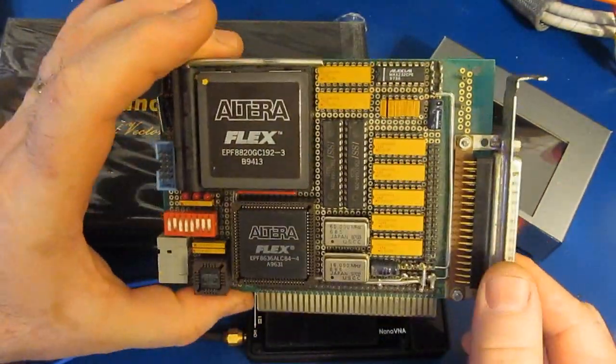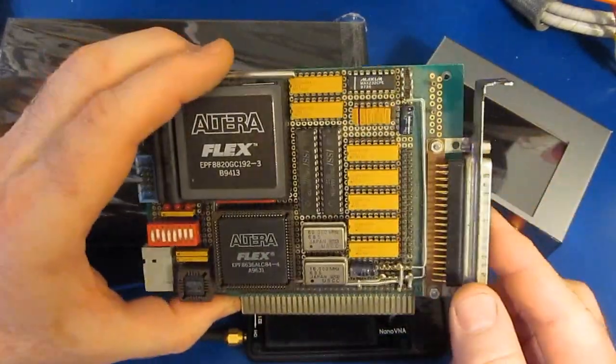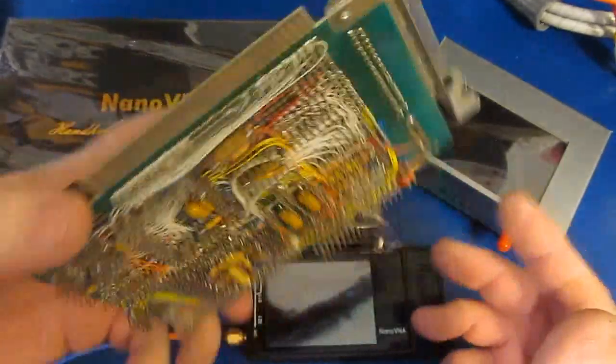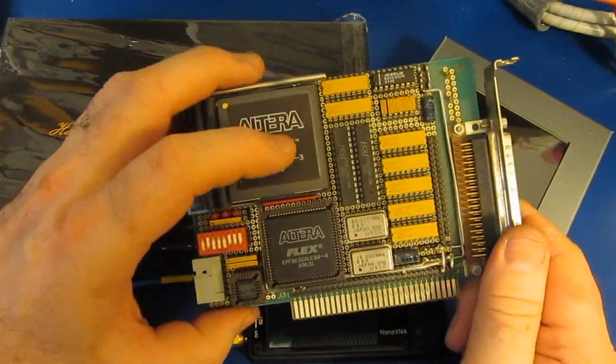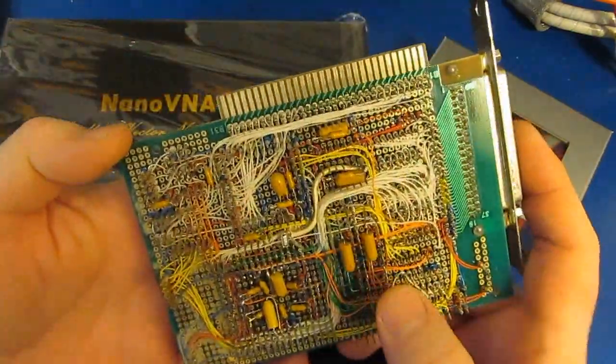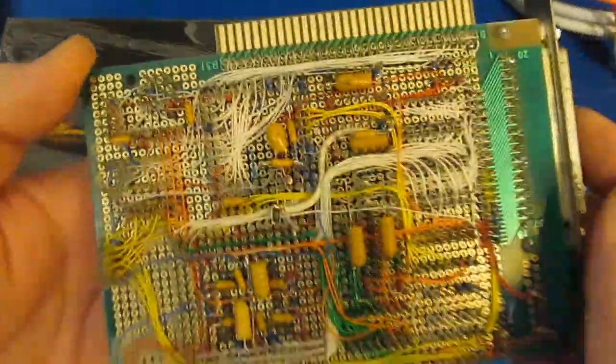You can see this is all on a wire wrap board. There's a couple of FPGAs here. I've done wire wrap boards all the way up to 100 megahertz. The transition rates of the logic that we use today is much faster than what I'm showing here. Here's some bypass capacitors. You can see it's using a combination of tantalums and ceramics.